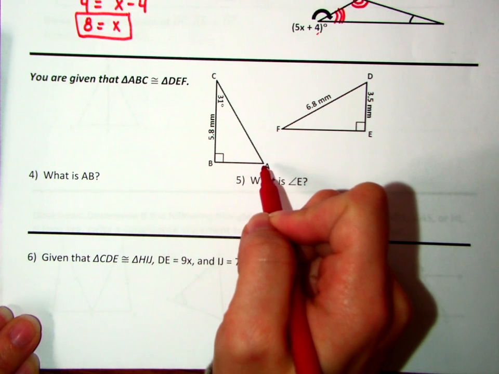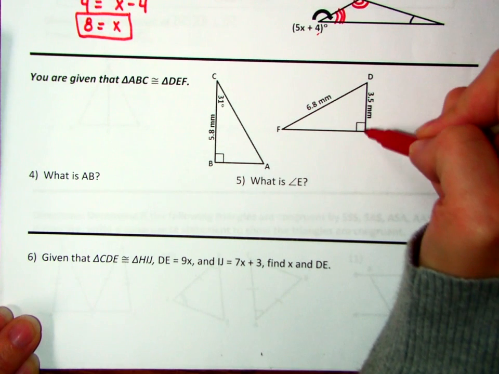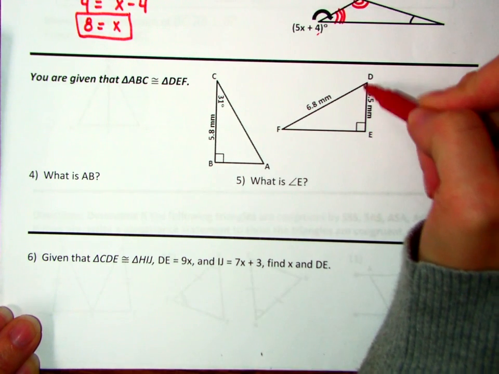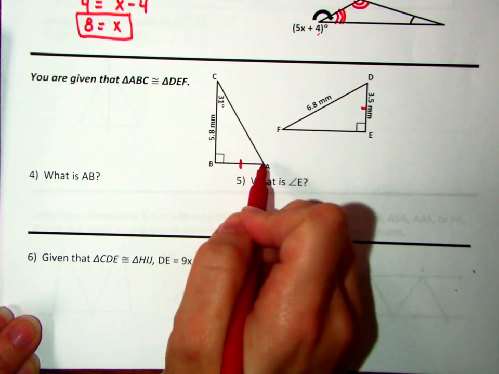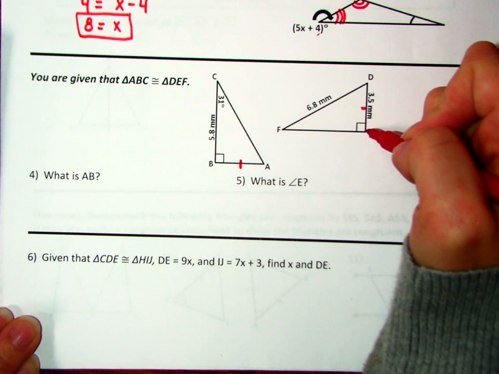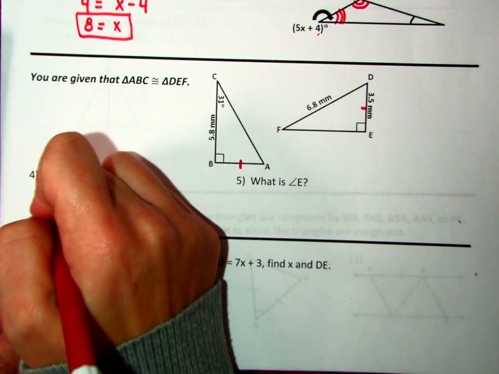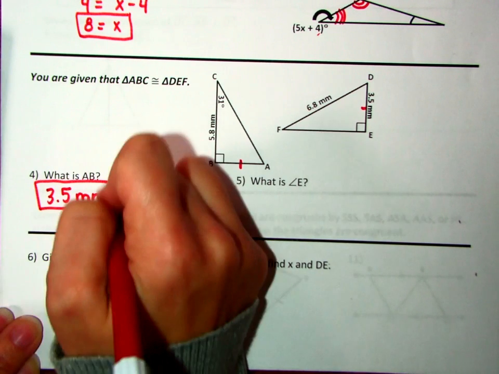What side corresponds to AB on this triangle? The side DE does. So these two have to be congruent. So if we're trying to find the measure of AB, we can just look and say the measure of DE, its congruent corresponding side, is 3.5 millimeters. And that would be my answer.